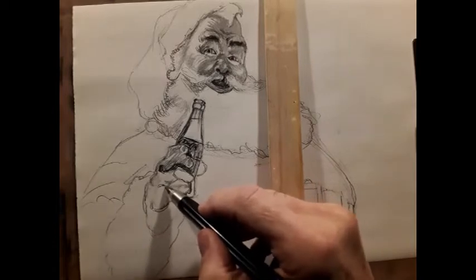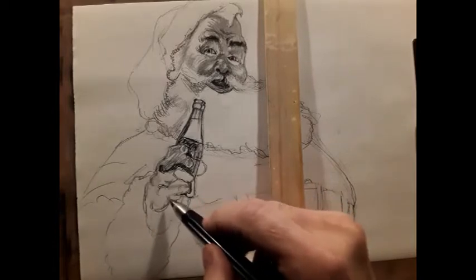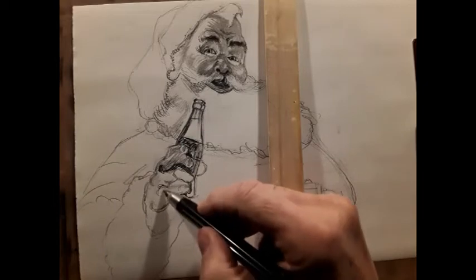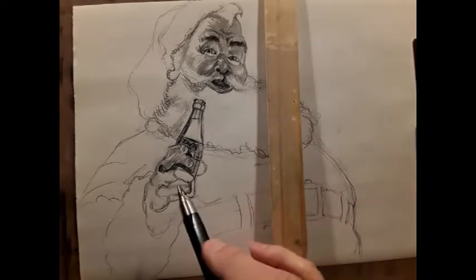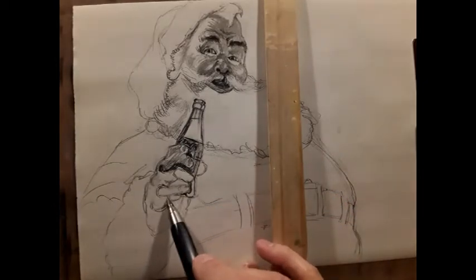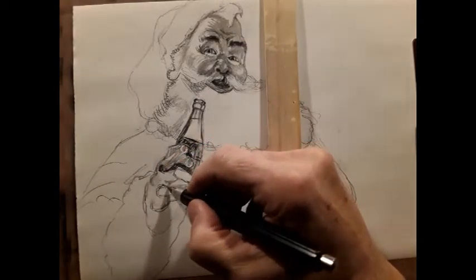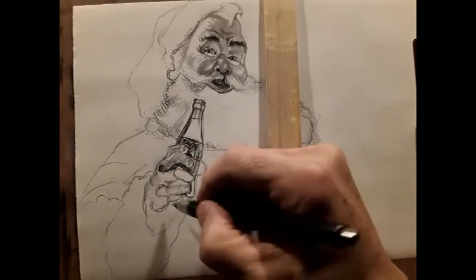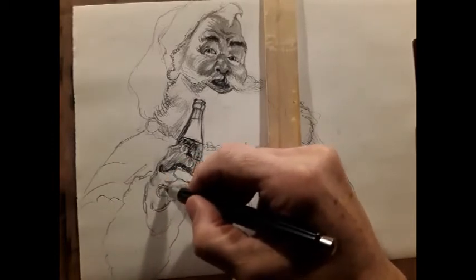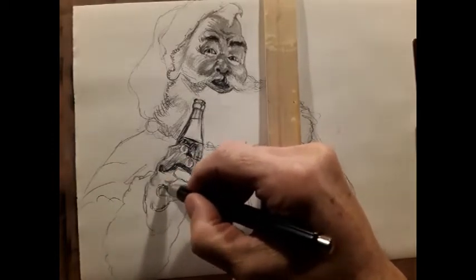Here's the knuckle where the little finger meets the hand at the bottom. And it's pretty much, like I said before, straight across, extending out into the portrait, wrapped around the bottom of the Coke bottle.